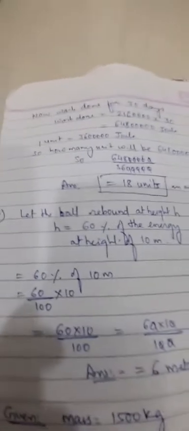Now the third example. Let's see, in this case: if the energy of a ball falling from a height of 10 meters is reduced by 40%, how high will it rebound? So what we have to find here is, one ball is falling from a height of 10 meters, its energy is reduced by 40%, so how high will it rebound, or jump? Okay, so we have to find that.